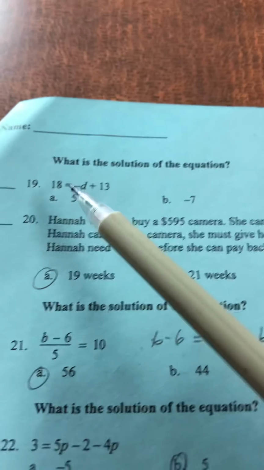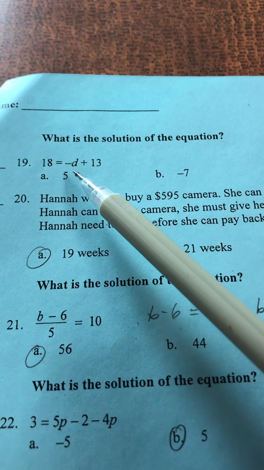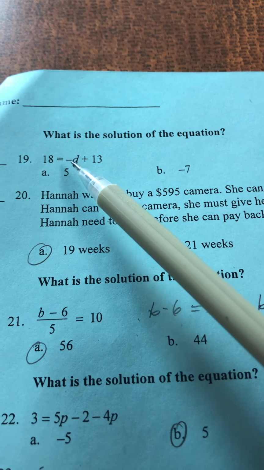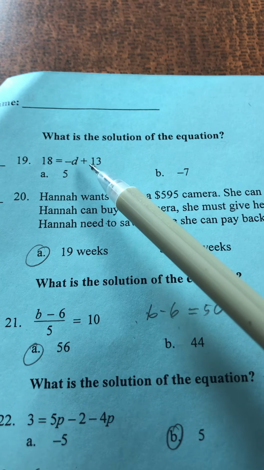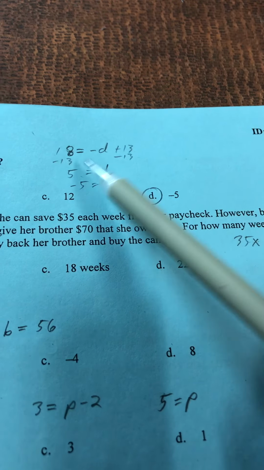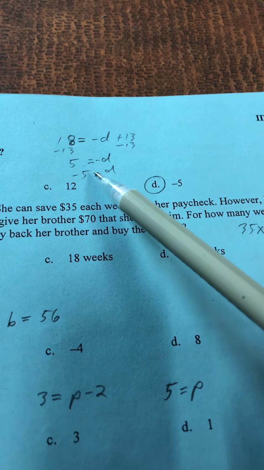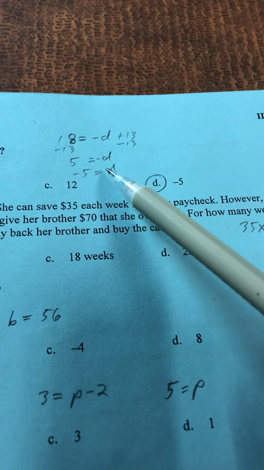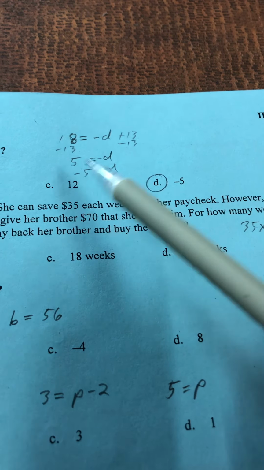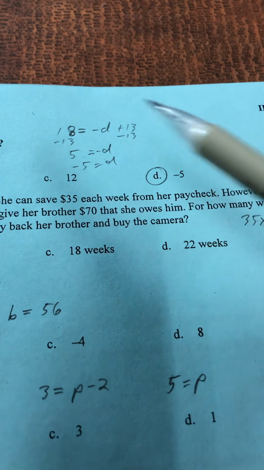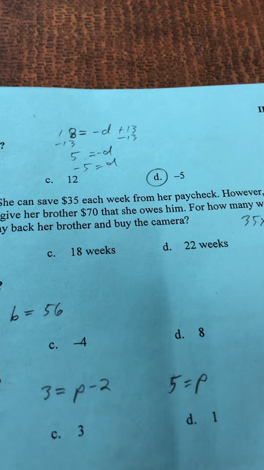For 19, I have to solve for D, not negative D, but I want to solve for D. So I got to subtract 13 from both sides. And then I am going to divide each side by a -1. So my answer is D equals -5.